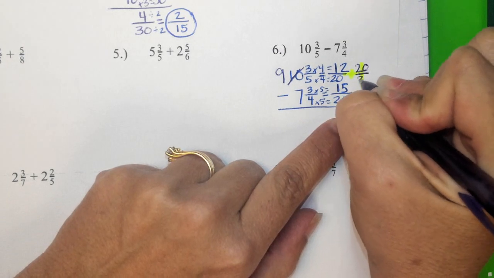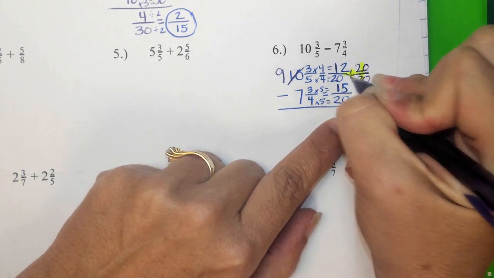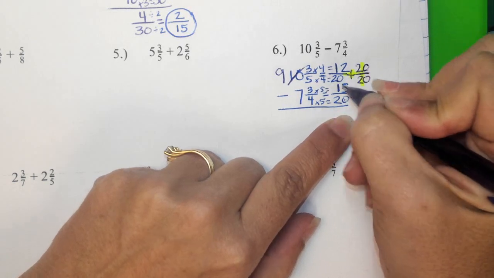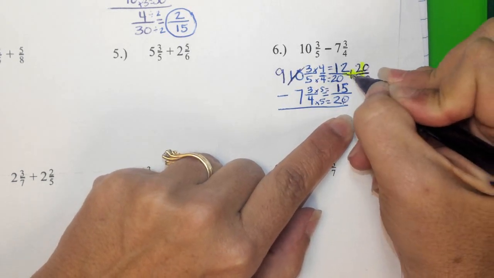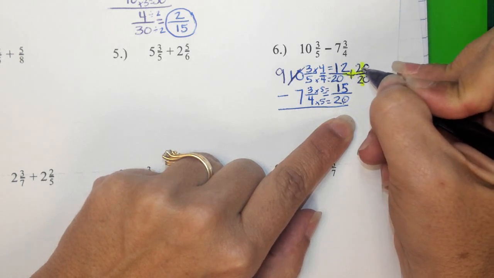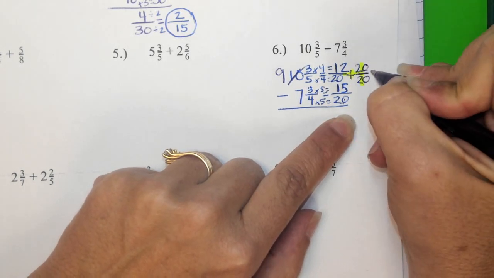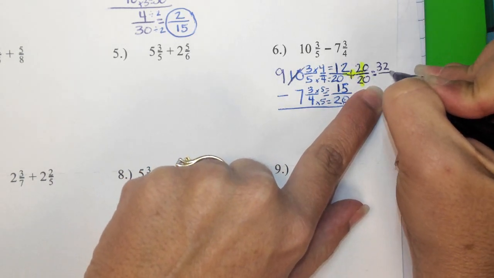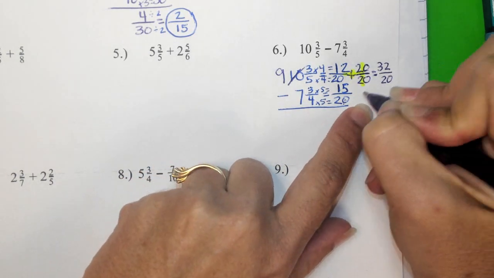And we're going to cut it up into 20s based on that common denominator. So since my common denominator is 20s, I'm adding 20 20ths. Well, if I add 20 to 12, it finally gives me a 32 on top out of 20.